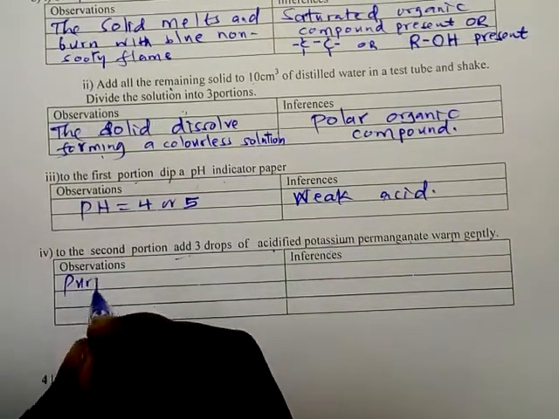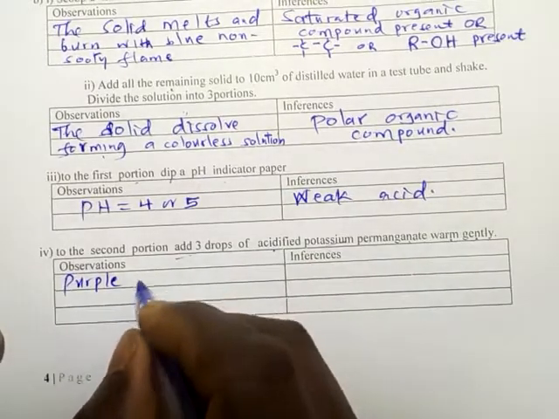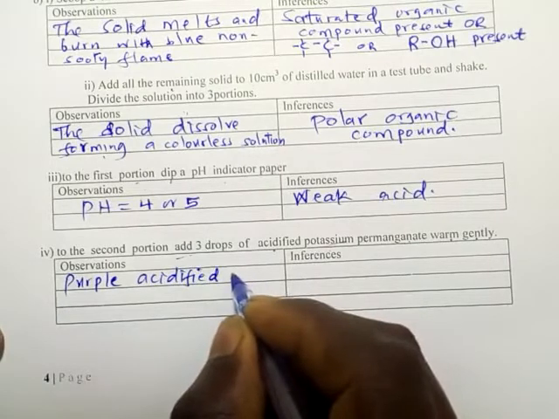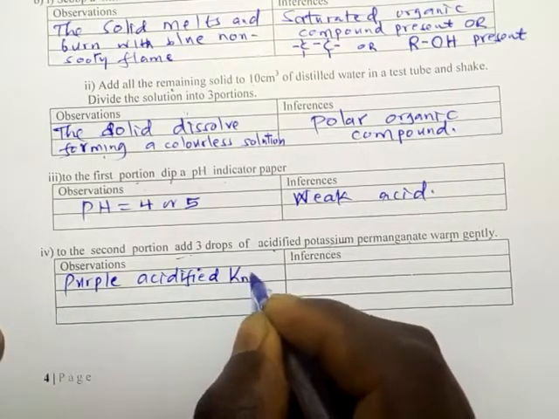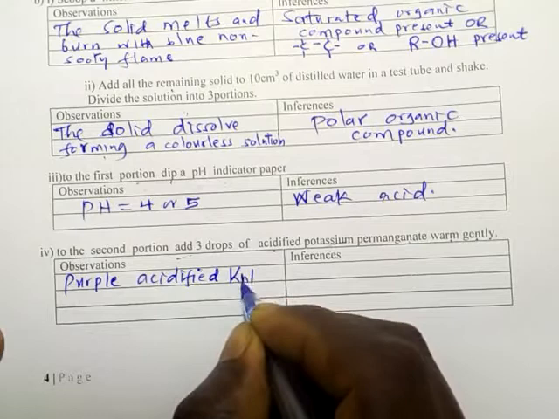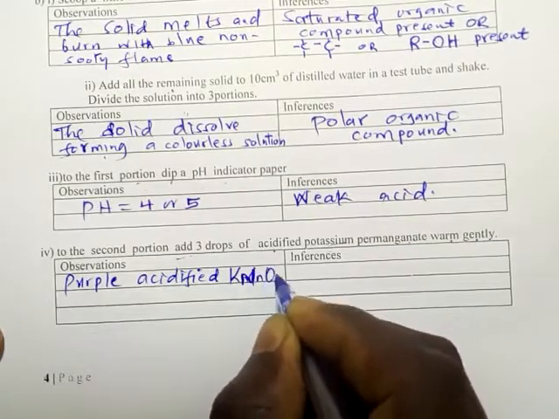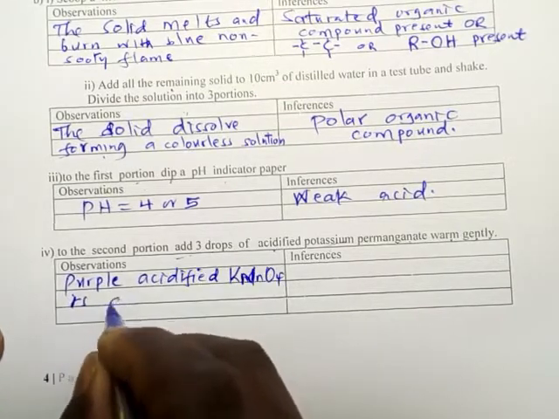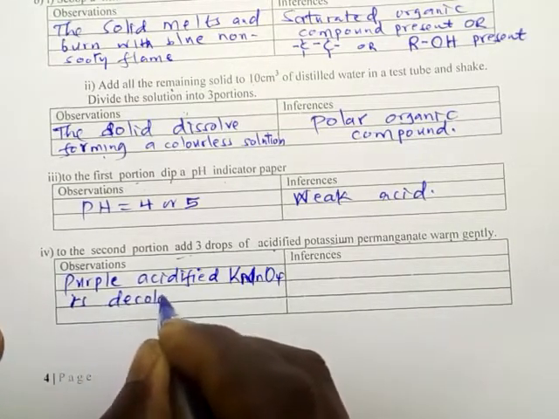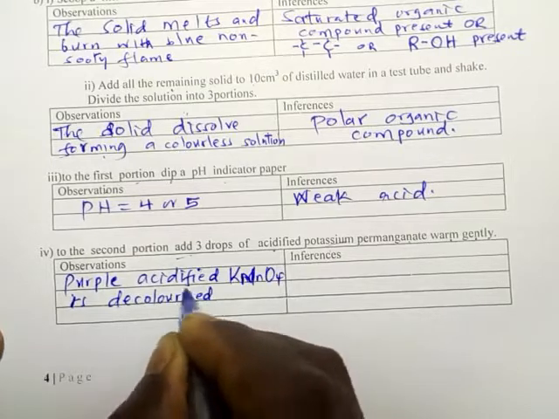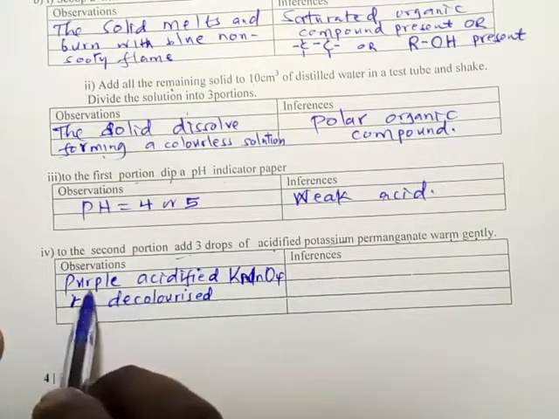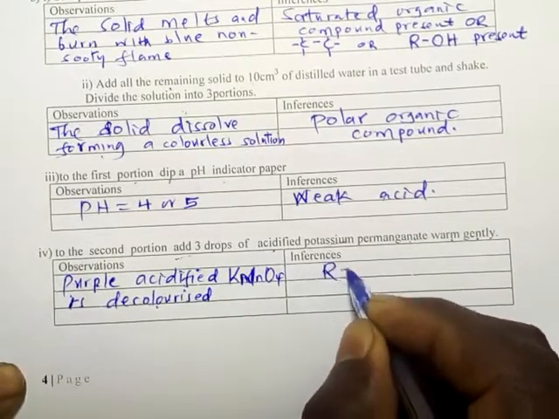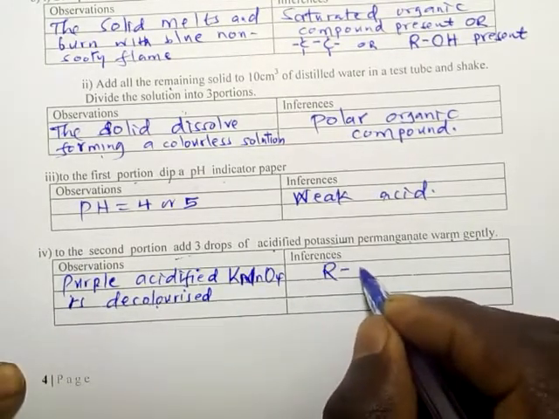Observation is that the purple acidified potassium permanganate is decolorized. So decolorized, the color changes from purple to colorless. So that confirms that the alcohol is present.